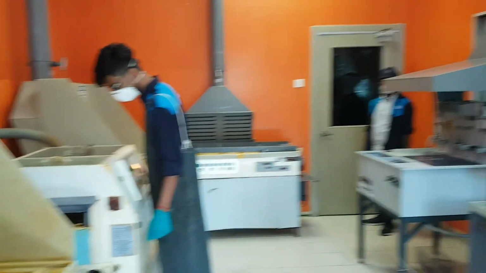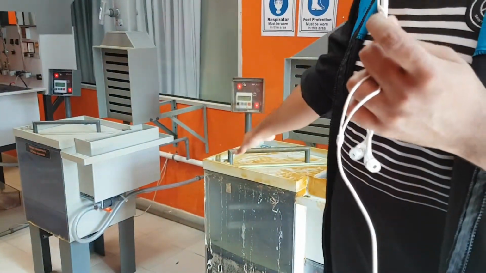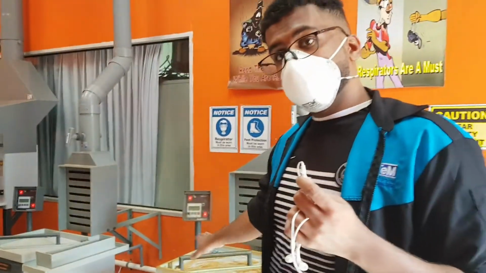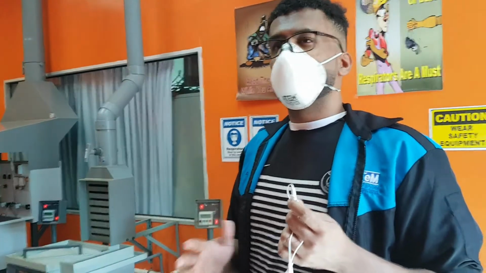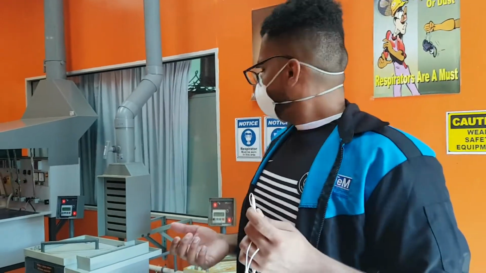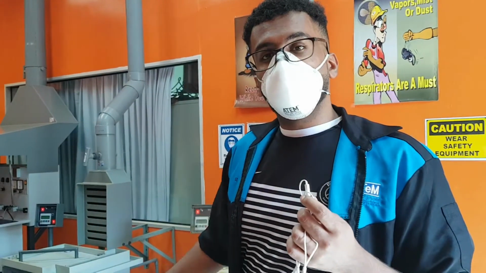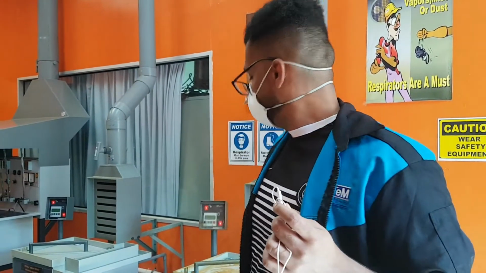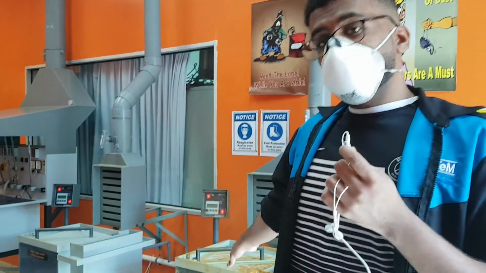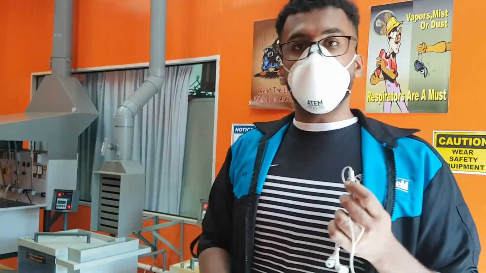We need to put our PCB board here for around 3 to 4 minutes maybe. Also, it's a chemical solution to remove the unprotected part as well. So once we finish this part, we need to wash it again.